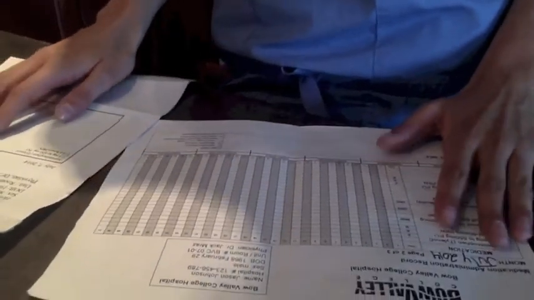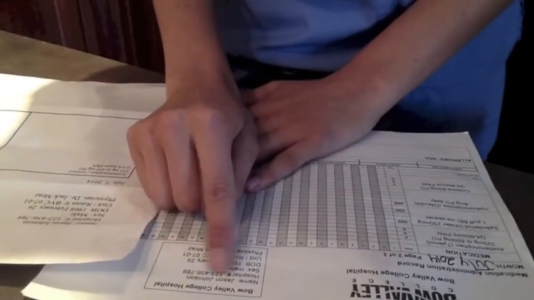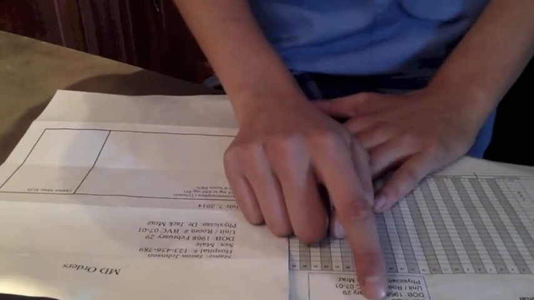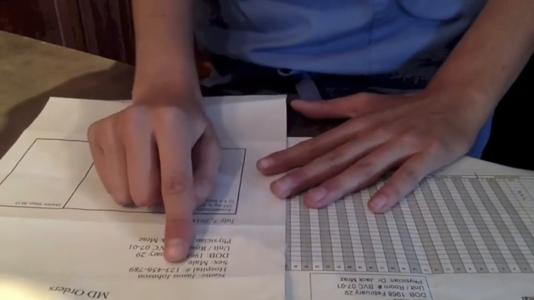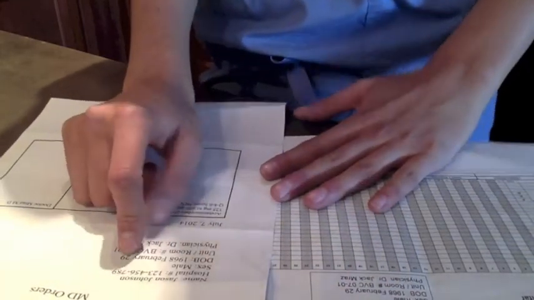Okay, so here we are in the med room. First things first, I'm going to compare my doctor's orders with my MAR here. So, it looks like my patient's name is Jason Johnson. Hospital ID is 123456789. Date of birth is February 29th, 1968.